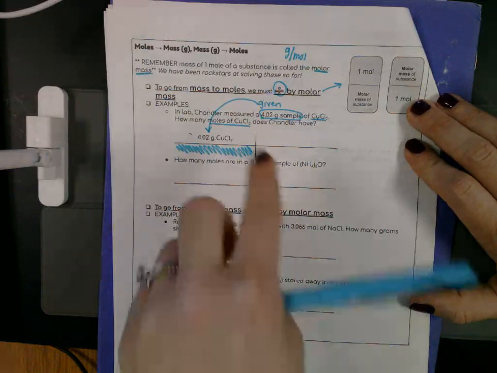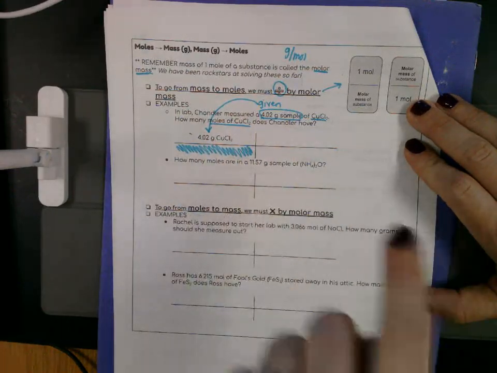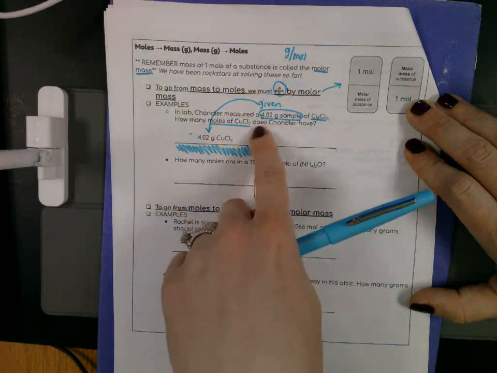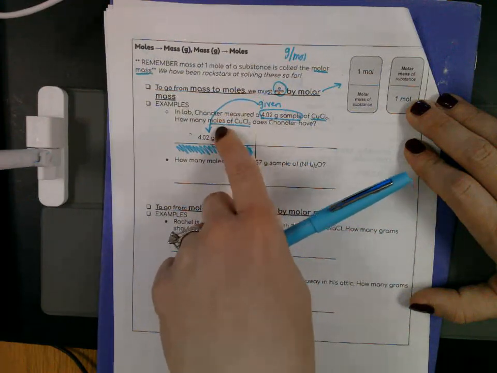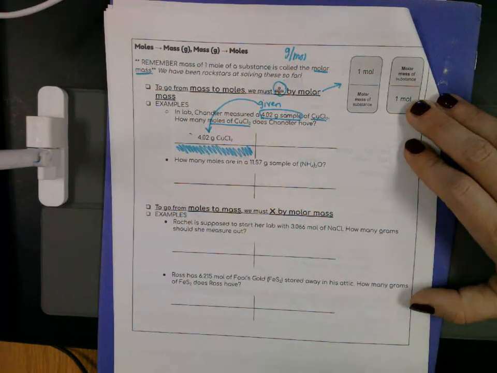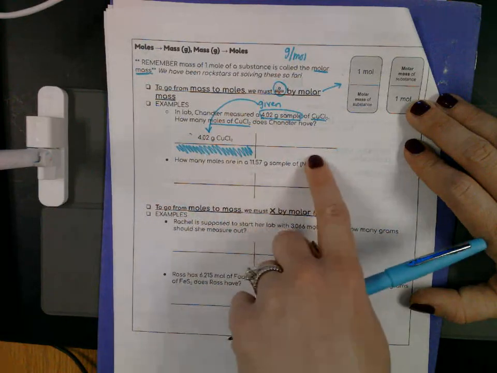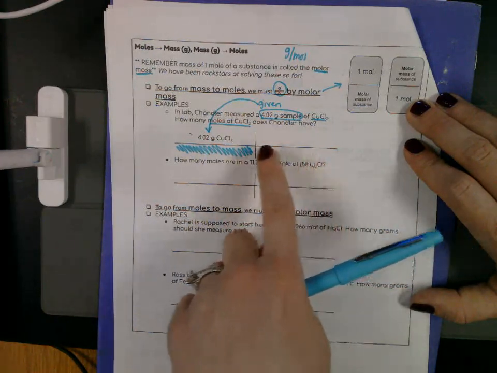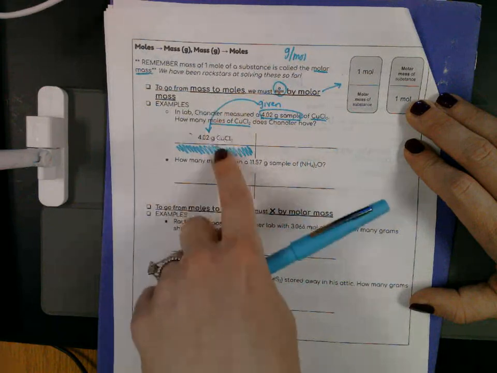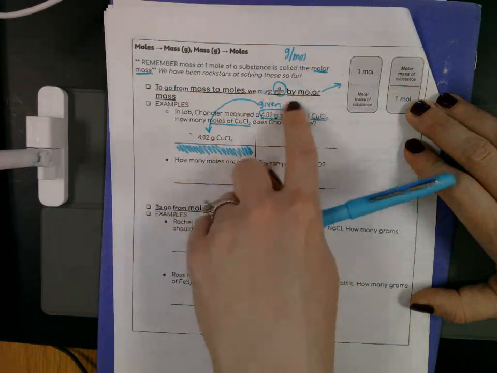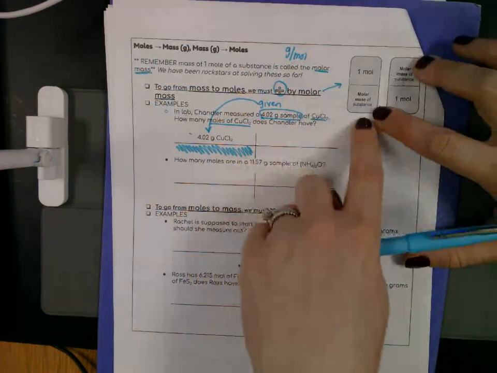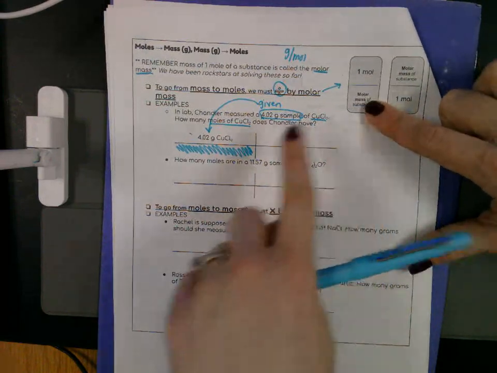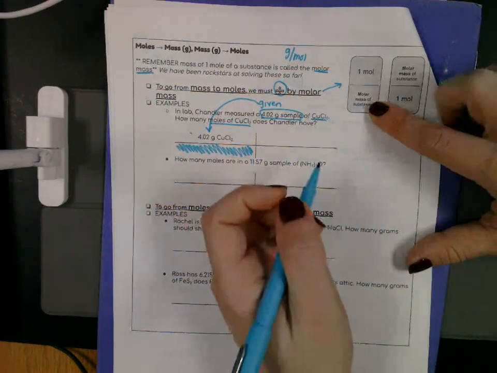Now, the way that I'm going to have you set this up is a way where we want to cancel the units that we're starting with, so grams, and we want to get to the units that we're trying to end in, which is moles. So I know that when I'm going from grams or mass to moles, I need to divide by the molar mass. Okay, so I'm going to set it up like this. Well, I need to know the molar mass first.